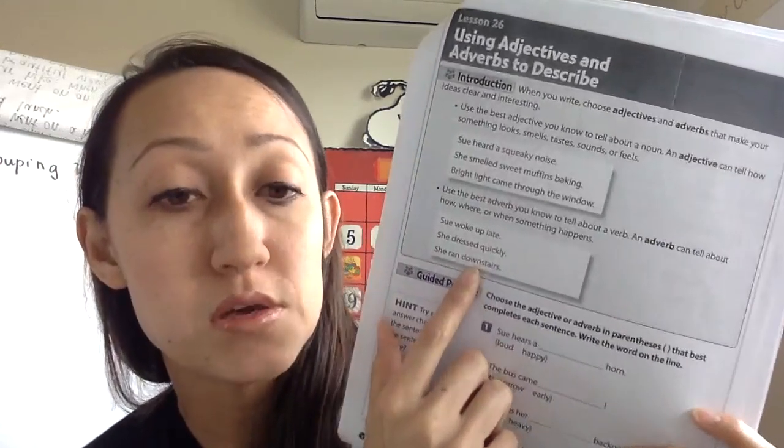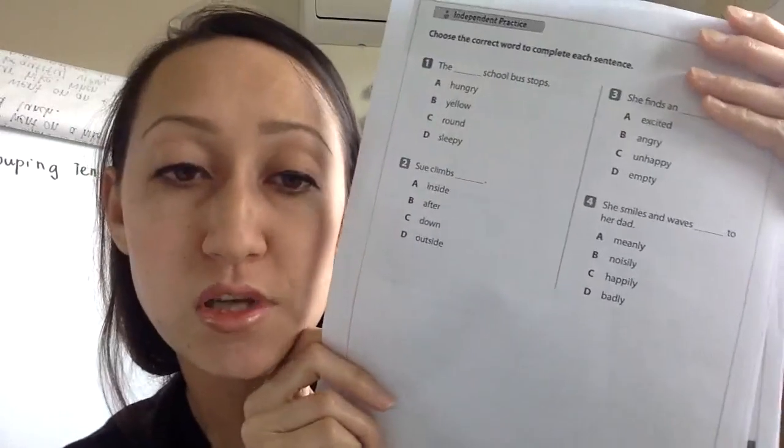Adverbs are also interesting ways to make your writing sound better. Adverbs tell us how or when or where something happens. So, Sue woke up late. Late is an adverb. She dressed quickly. How did she dress? Quickly. So late and quickly are adverbs. Your assignment for today is to do some questions on adjectives, and then on the back of page 48, do some more questions on adverbs.